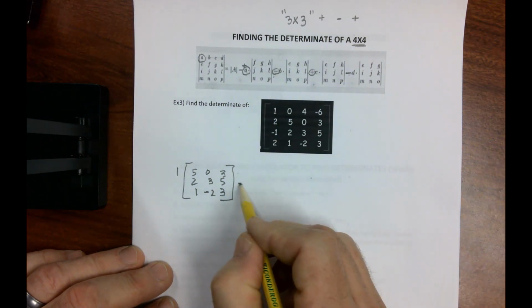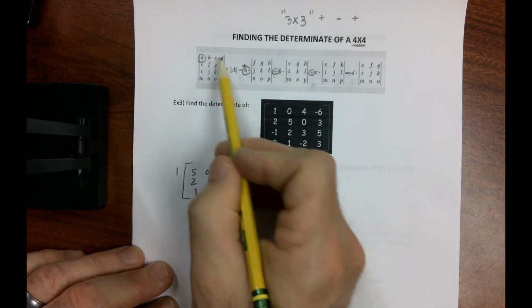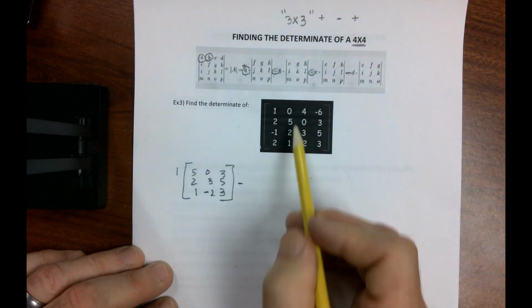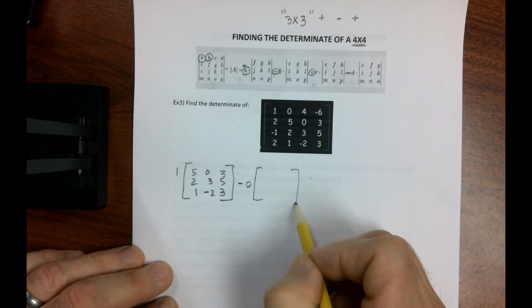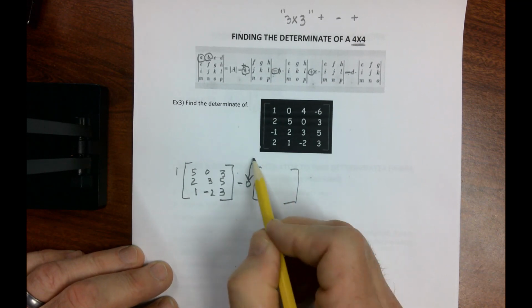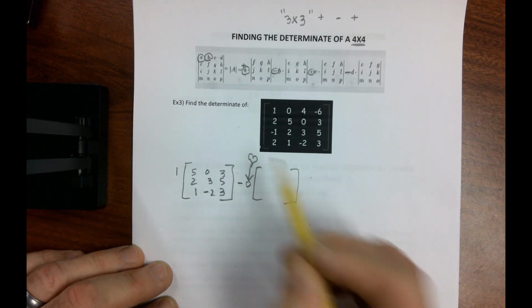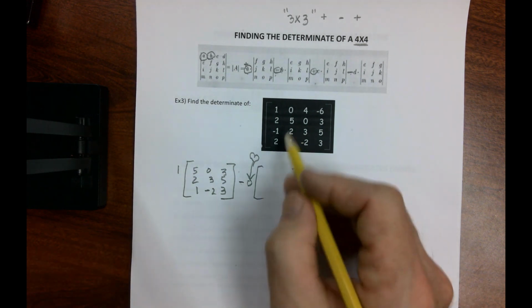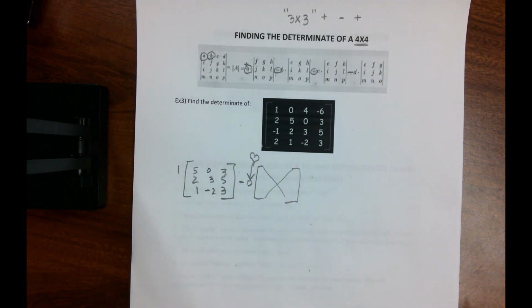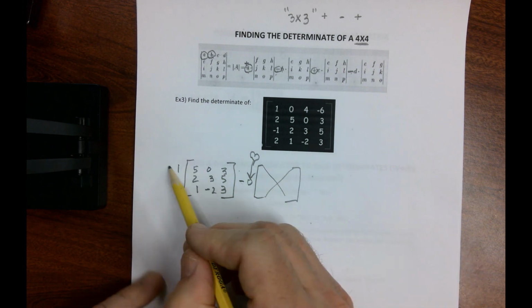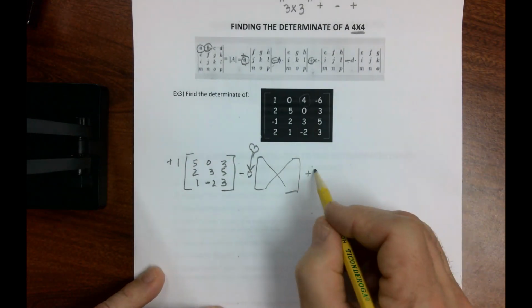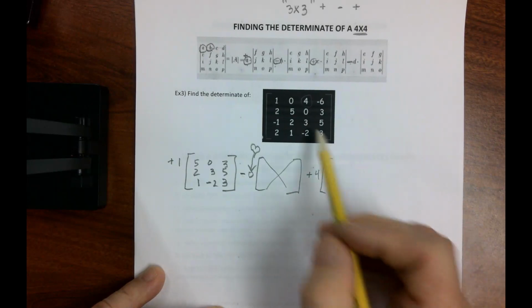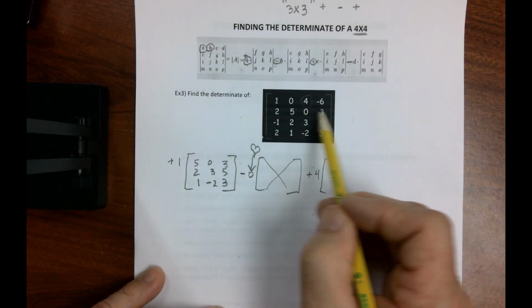So now I'm going to go minus, and now I take the b out. The b is the next thing along the row. So take a 0 out. And here's the really good news. You love the zeros out there, because 0 times anything is 0, so you don't need to finish that. So plus, minus, plus, take the 4 out, make a line, 2, 5, 3.